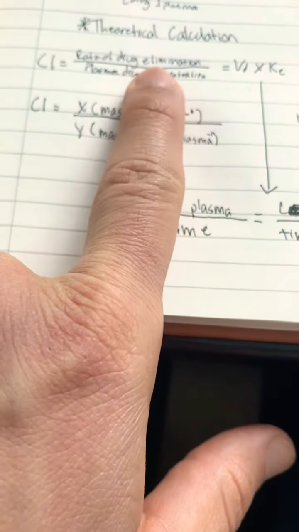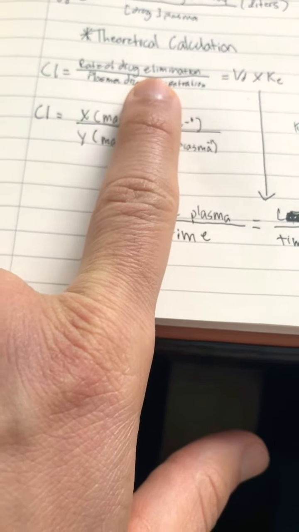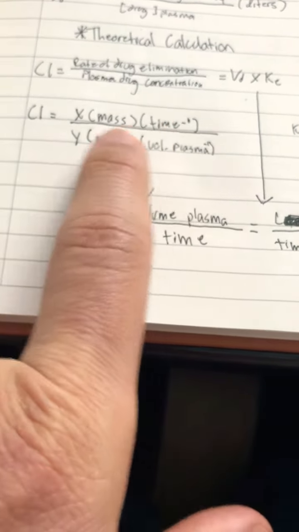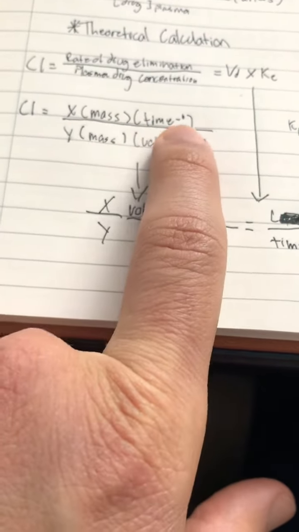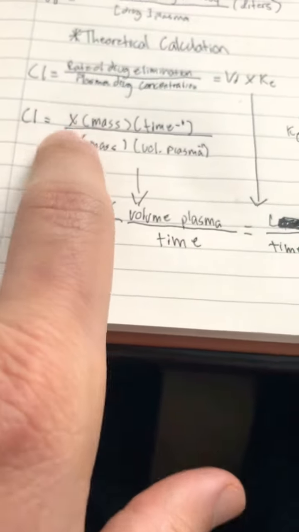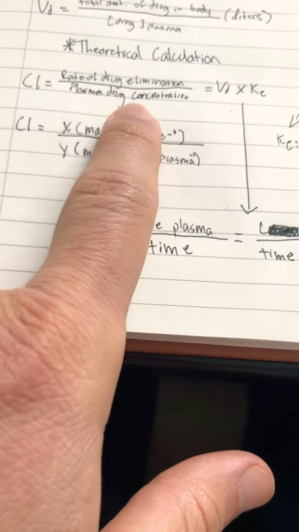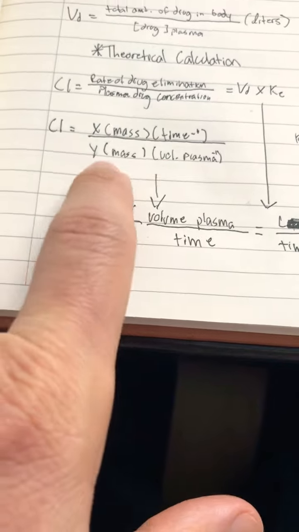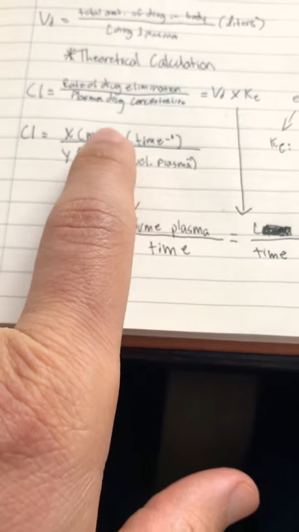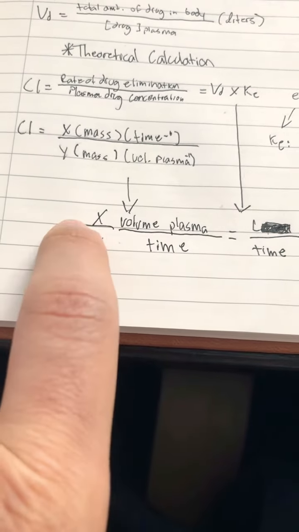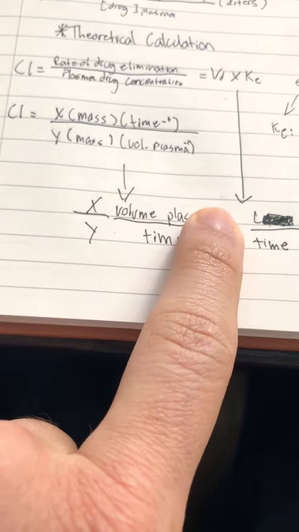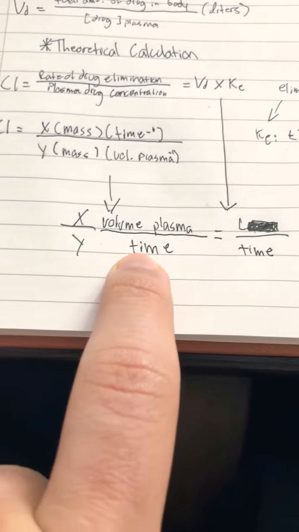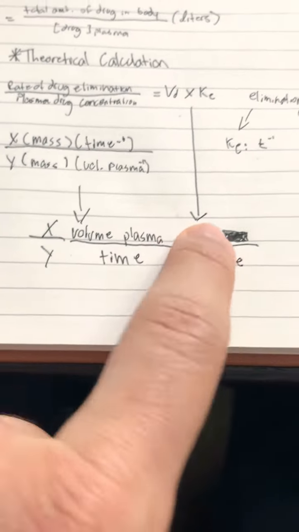That's drug elimination. Drug elimination is expressed in mass per time, and instead of using division here, I've just used time to the negative 1 to keep everything neat in one line here. Divided by the plasma drug concentration, and that's a simpler concept, mass per volume of plasma. That's concentration. If we simplify this whole thing, it goes to X over Y, whatever numbers we're using, volume of plasma per time.